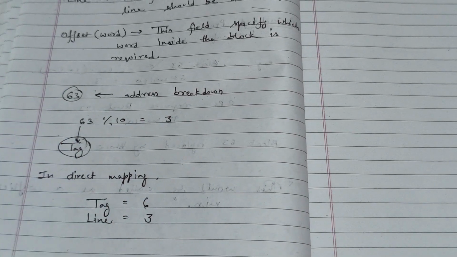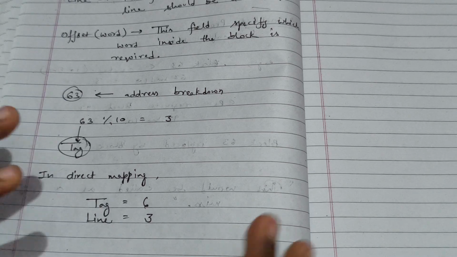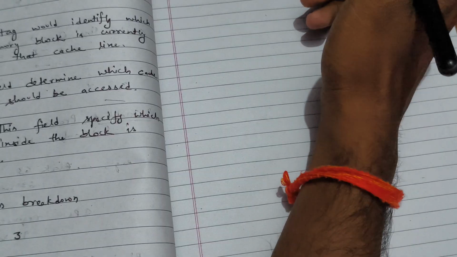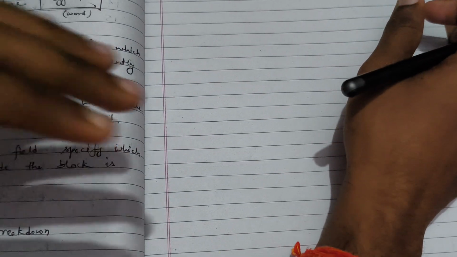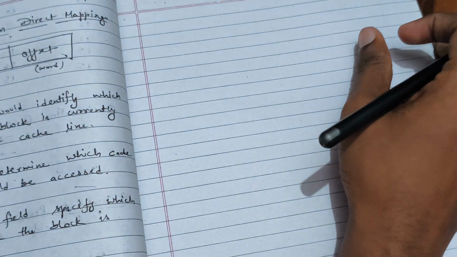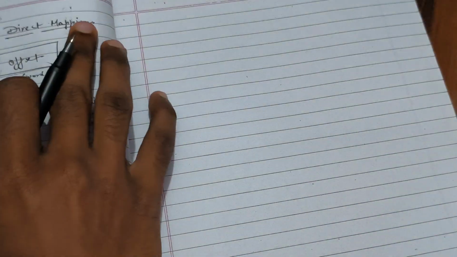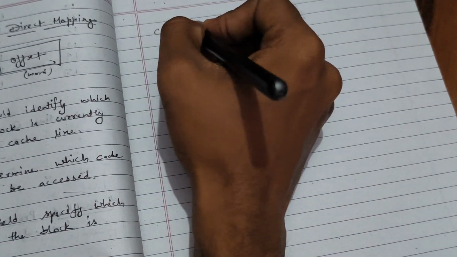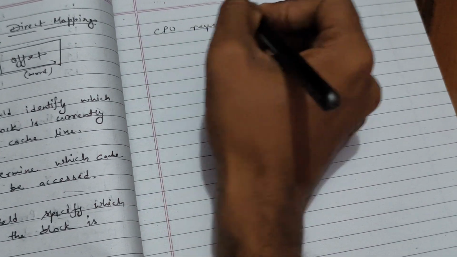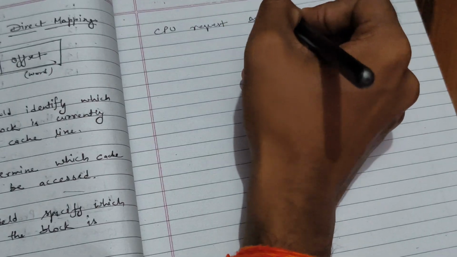Now, how would the CPU look for this data? The CPU is not going to match the cache line or something else. What it would do is try to find the tag. Consider the CPU requests block 63.